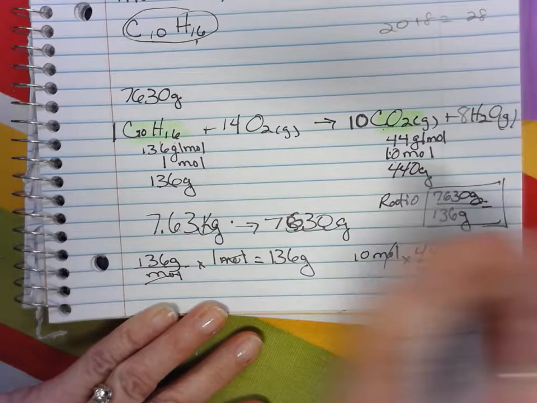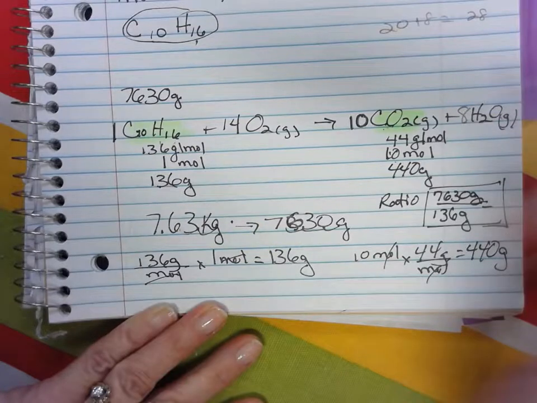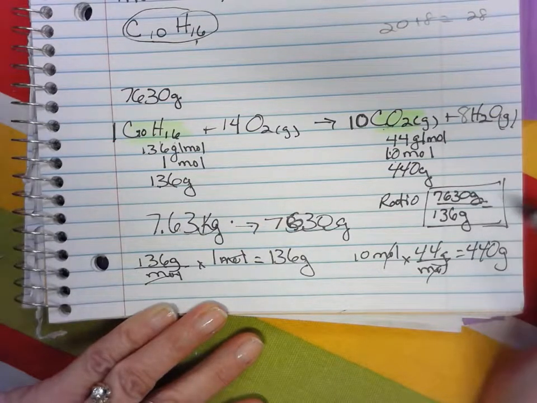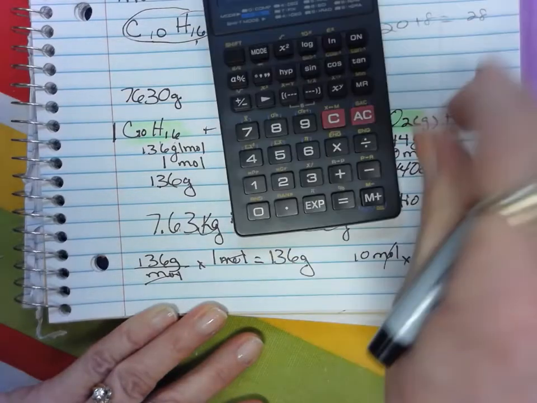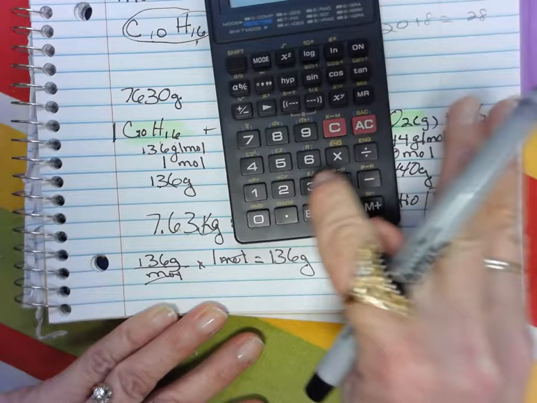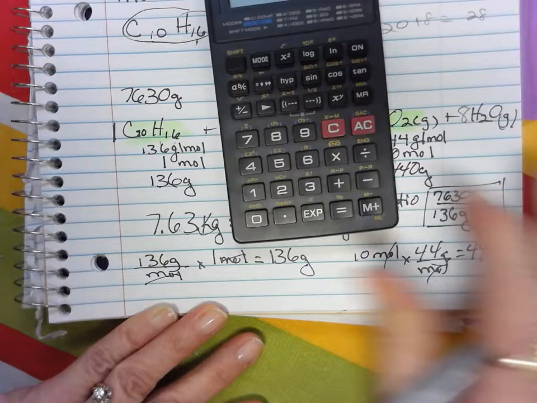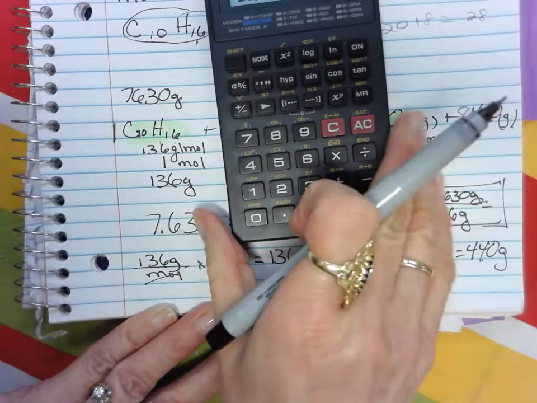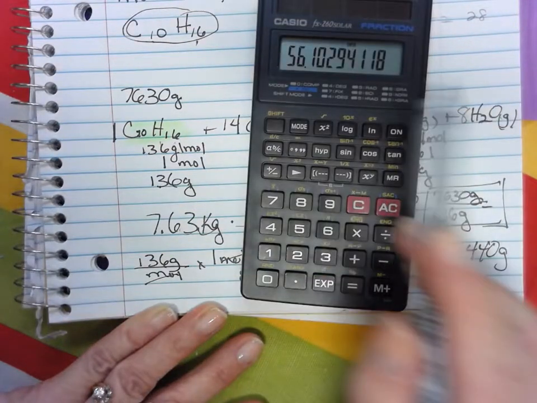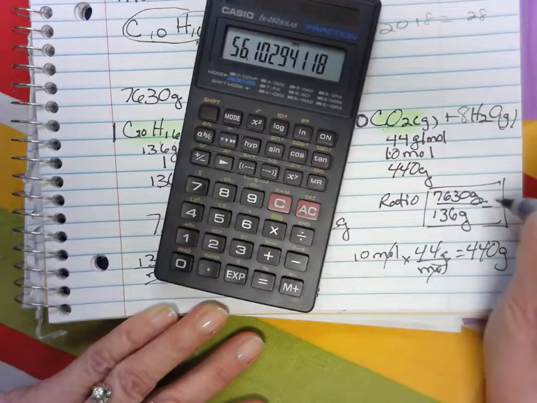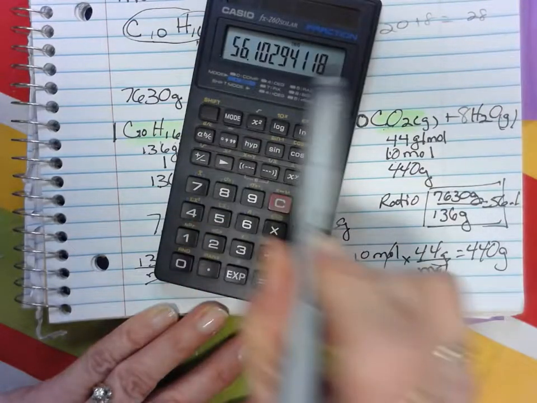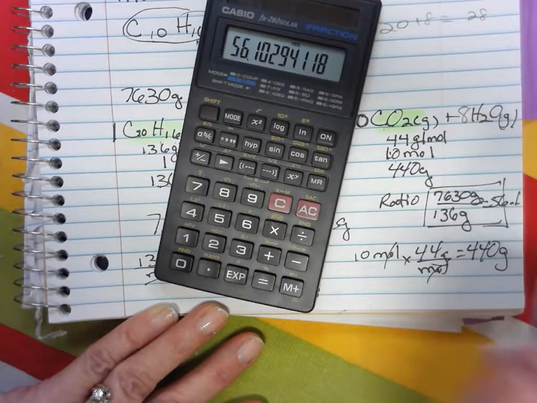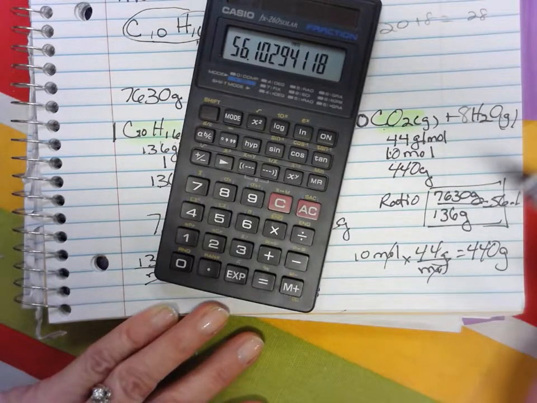So I'm going to have to find what my scaling factor is. So I'm just going to take this number, divide it by this number. So I've got 7630 divided by 136, and my scaling factor is 56.1. So we're saying that we have 56.1 times as much as we're supposed to have for our recipe.